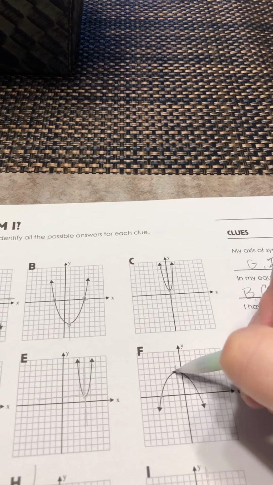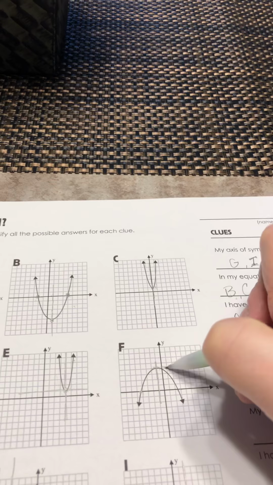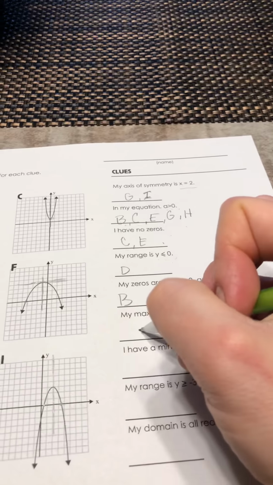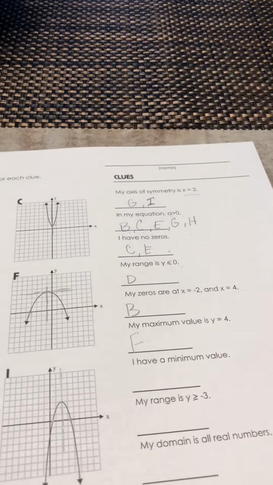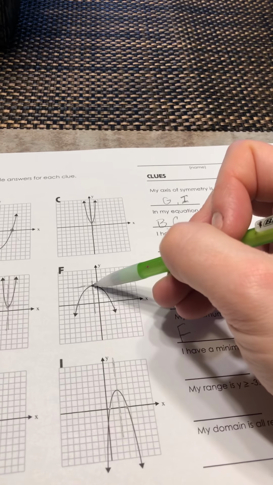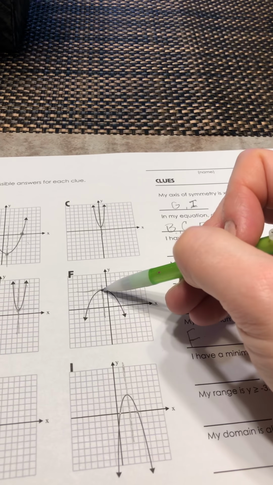This one has a maximum value, and the maximum value there is 1, 2, 3, 4. So y equals 4. We just found an answer here. F is our first answer because the highest that this parabola will ever get is 4 for the y. It can never be higher than y equals 4.